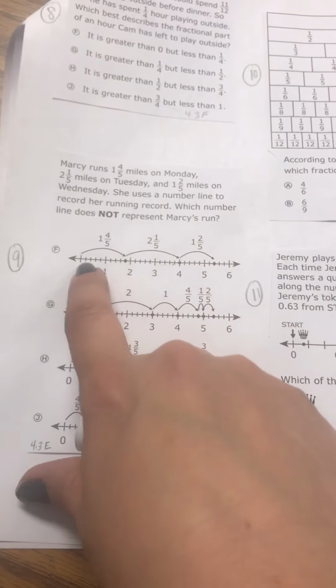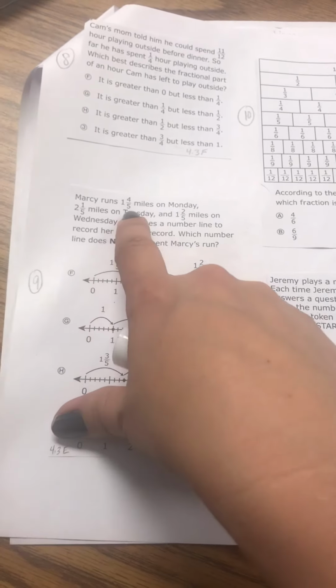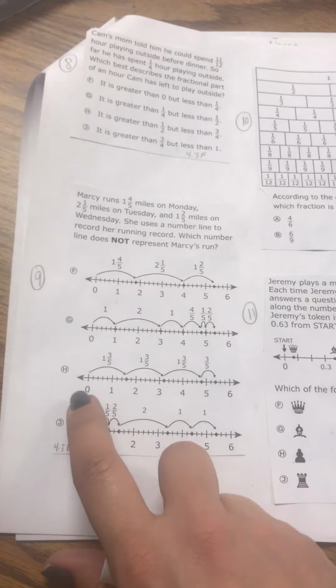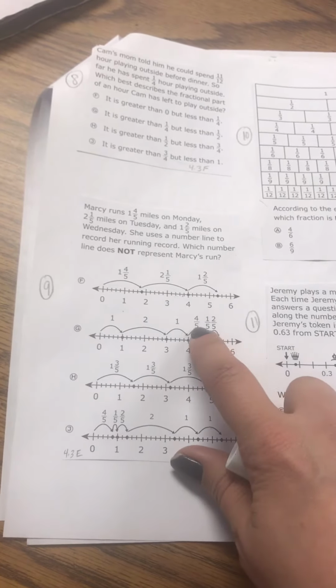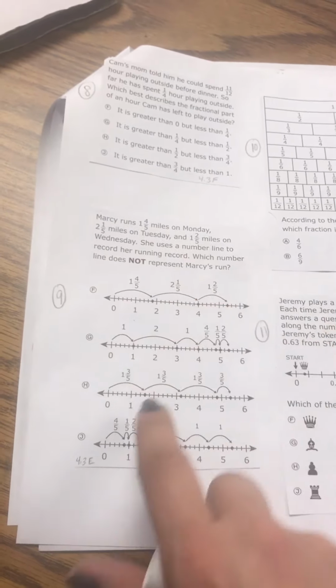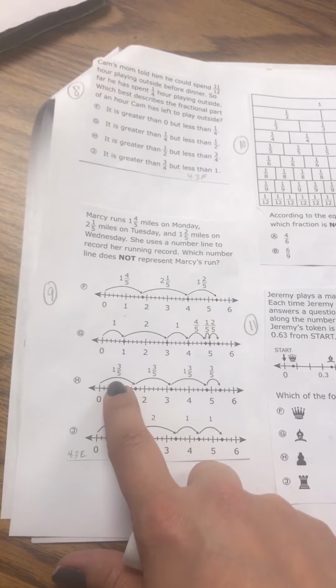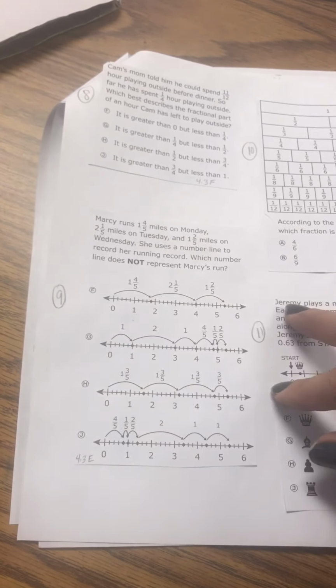And so when you are looking for the number line that does not represent this, you need to understand that when they're making these jumps, they can add the fractions first, which I see has been done here. You can add the fractions last, which I see has been done here. You can add your whole numbers first, which I see here. They're actually adding the entire mixed numbers and making those jumps.